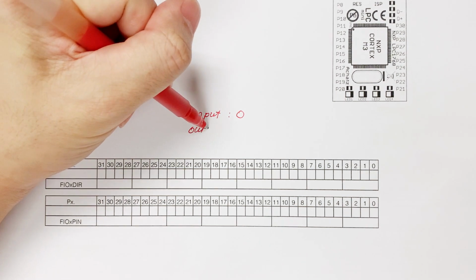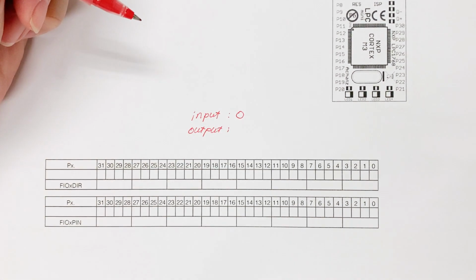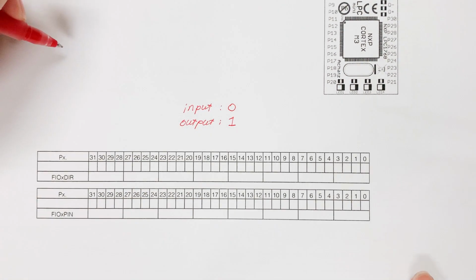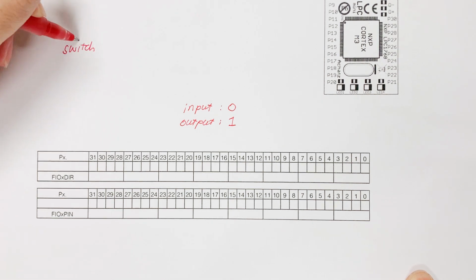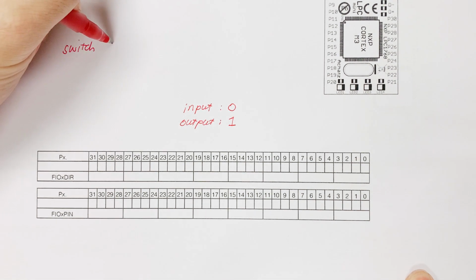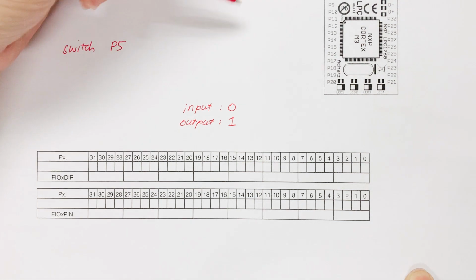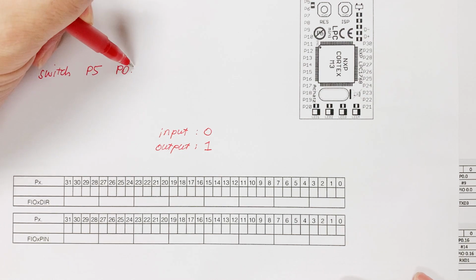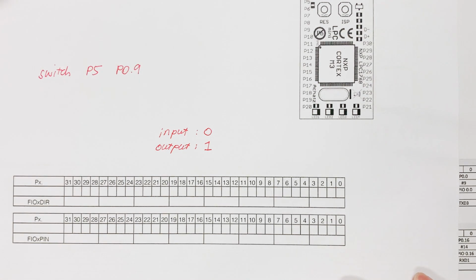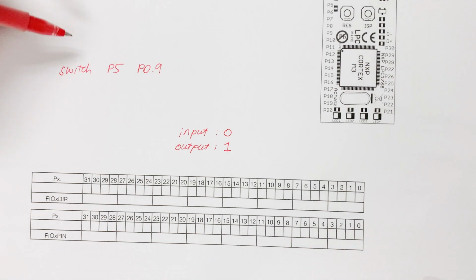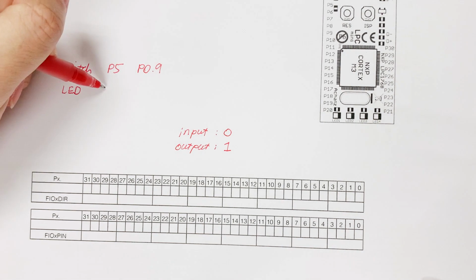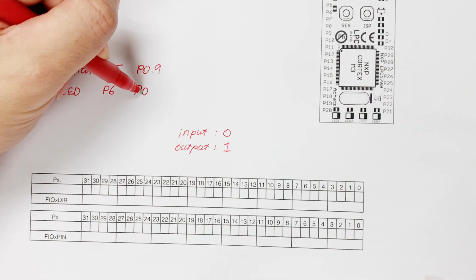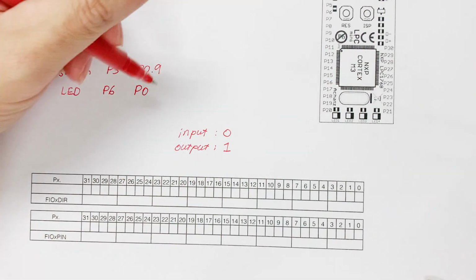And if our device is an output device, the value will be 1. The first device that we have, which is the switch, is actually connected to the P5 of our ARM module. And just now we have determined that the port is port 0.9 in the ARM microprocessor. Then the second device is an LED, which we connect to pin 6 in the MBED module that is mapped to the ARM controller itself as port 0.8.